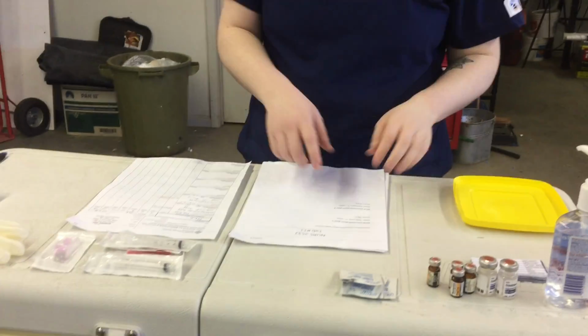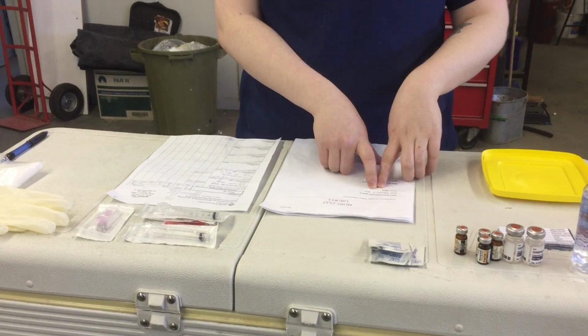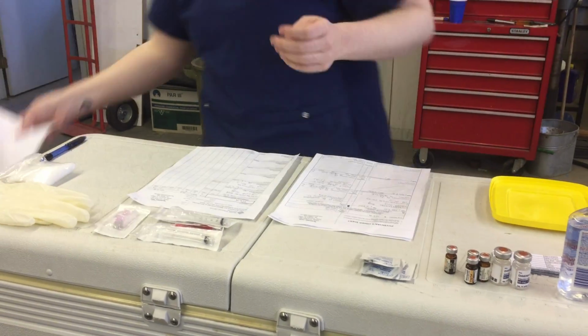I'm a University of Manitoba student nurse, and today I'm going to be demoing a subcutaneous injection. So the first thing I'm going to do is look at my scenario here. We have med demonstration part 1. The date is February 7, 2021, and the time is 08:25, and we're going to be administering medications this morning.